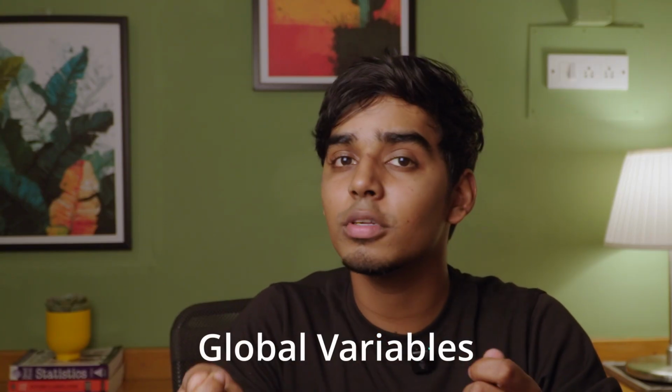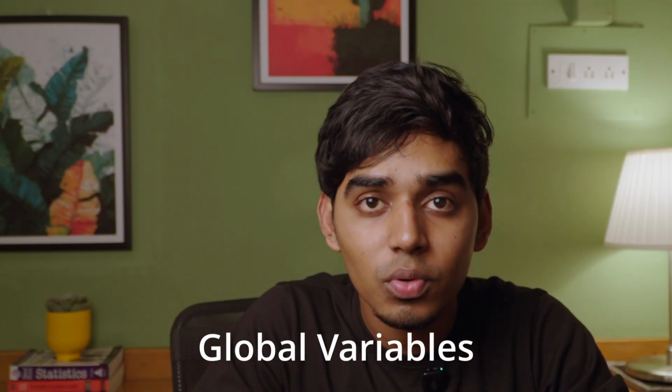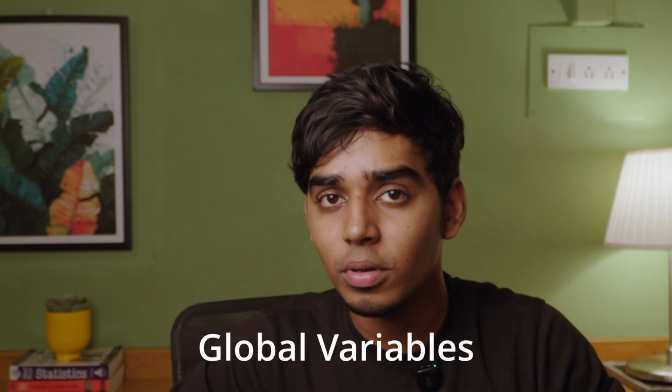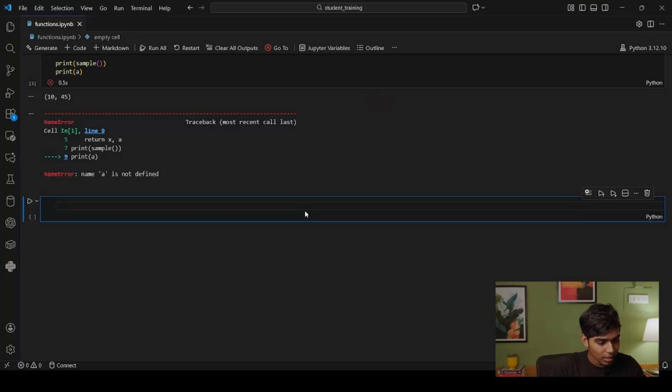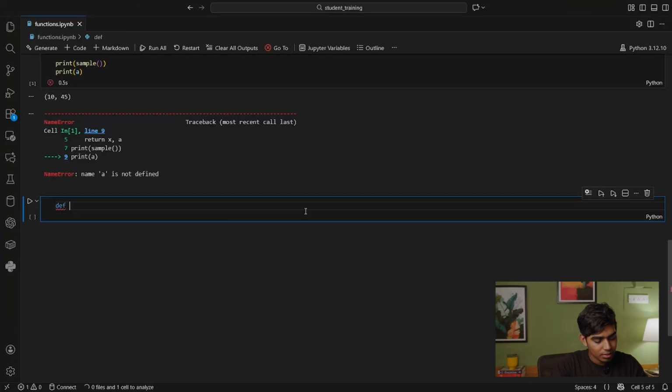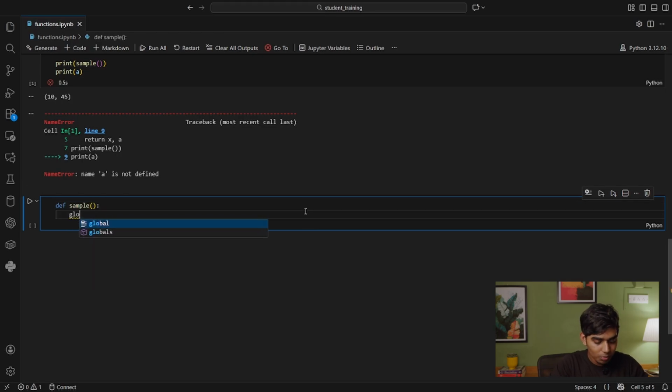But let's say inside the function itself you want to create a global variable, where the variable can be accessed outside the function too. Then you have this keyword known as global, which we'll use now in this example. So here I'll create a function and I'll say def sample, and I'm going to say global. So I'm going to create a global variable inside this function. I'm saying global x. I'm declaring this as a global variable. This is how we declare it.